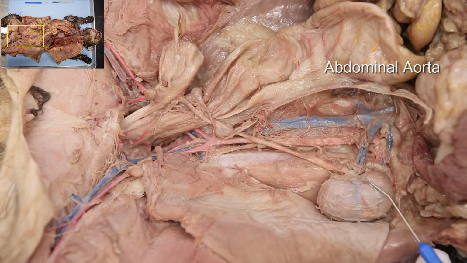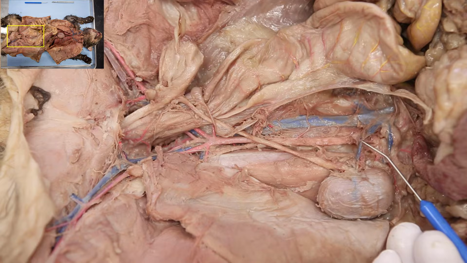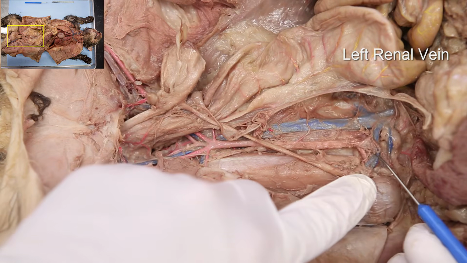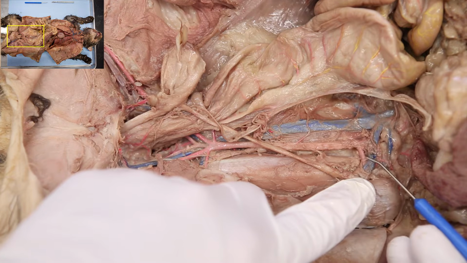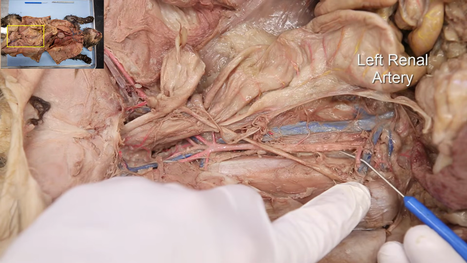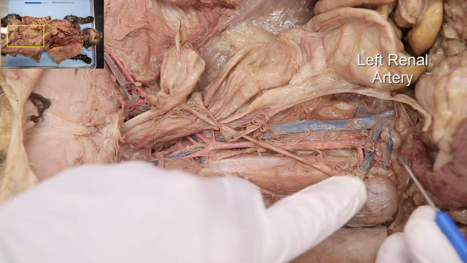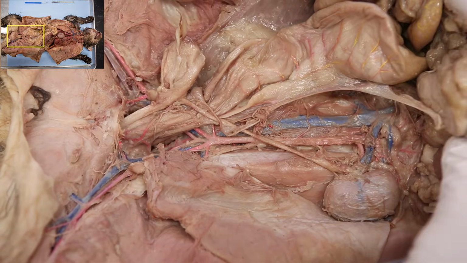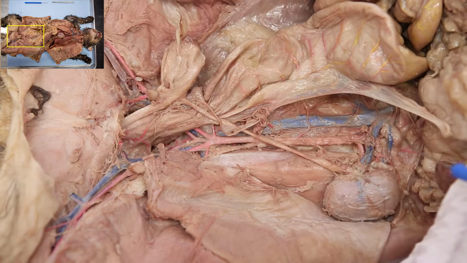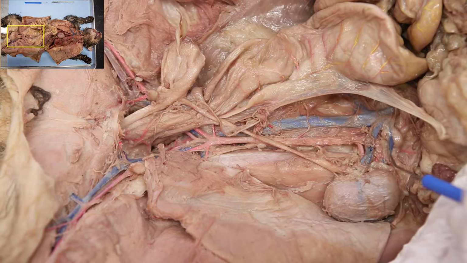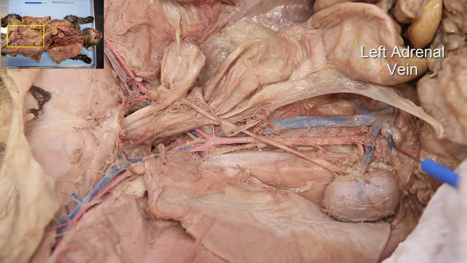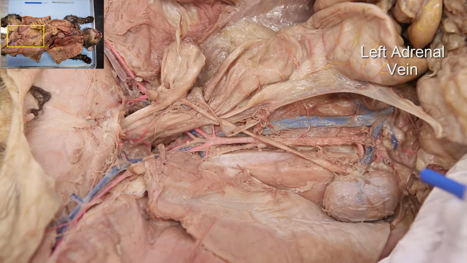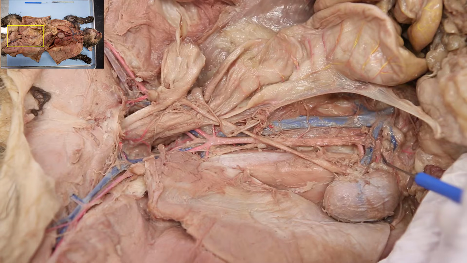You can see here to the kidney, this is the left renal vein. Just below it, there we go, this is the left renal artery. Looking just above it, we can see that right here, we're going to have the adrenal, so the left adrenal vein, and the artery is buried a little bit below right there, so the left adrenal artery.